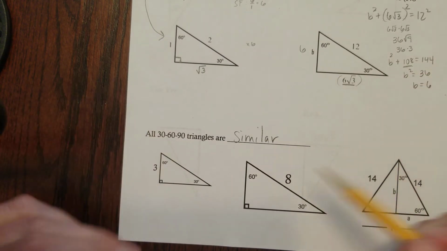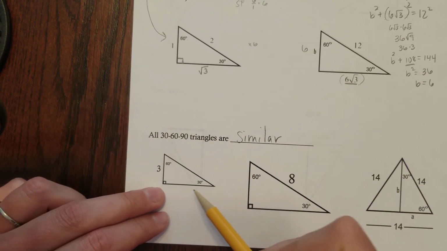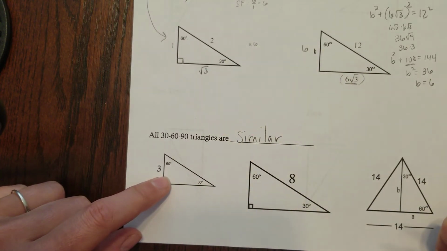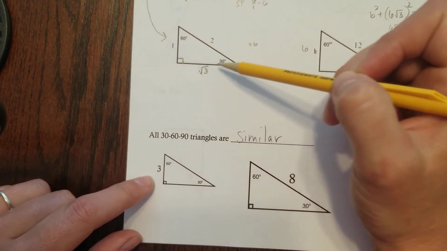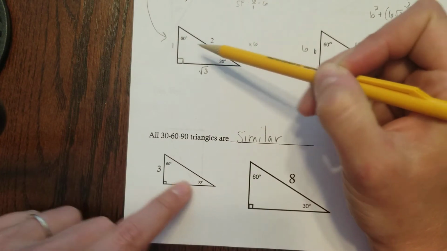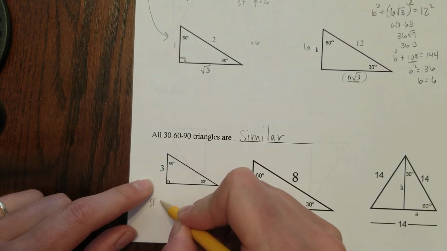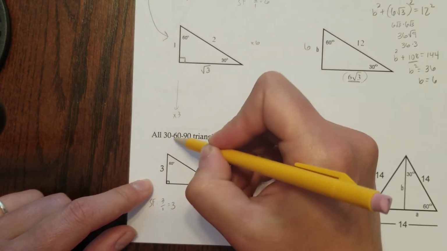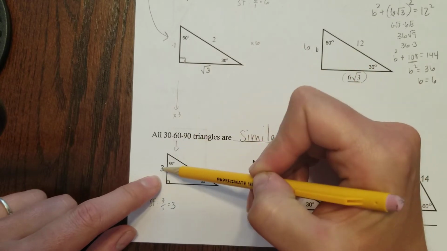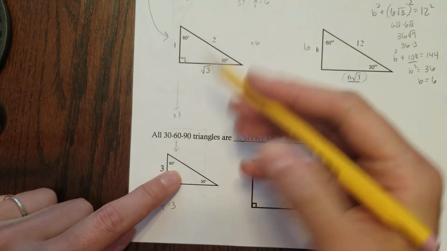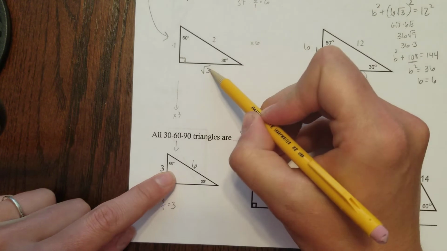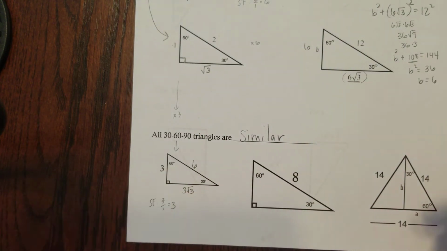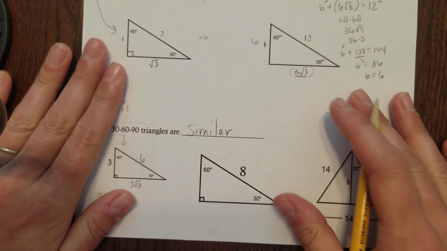So if that's true, then here we could do the same thing. If all of these are supposed to be similar, they should have the same scale factor. So let me compare my two sides. So I'm going to compare my two 30s. So my scale factor would be 3 over 1, so that's 3. So I'm going to times by 3. So 1 times 3 is 3. 2 times 3 would be 6. And the square root of 3 times 3 would be 3 root 3. All right, that's doable. Let's look at our next one.